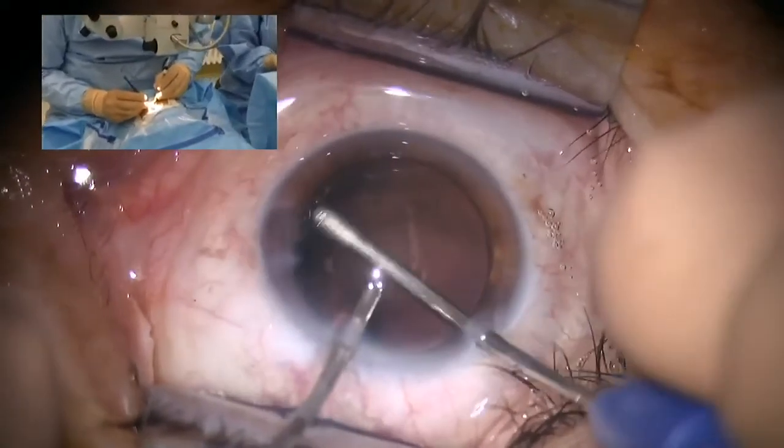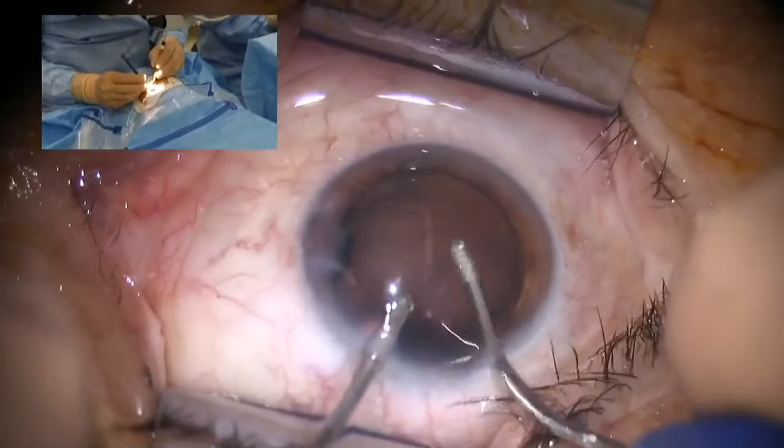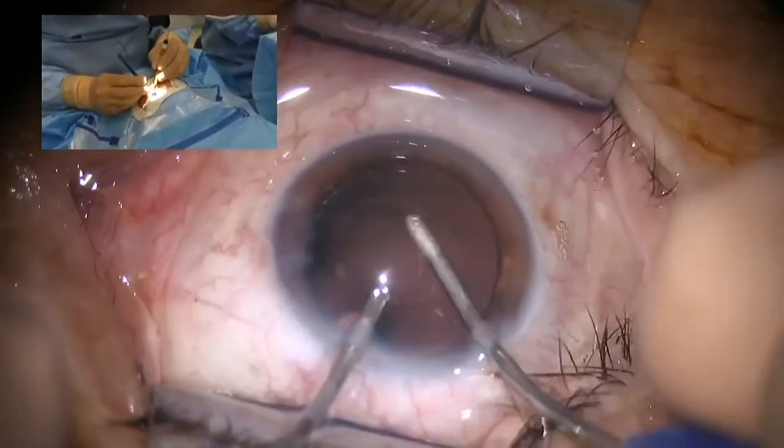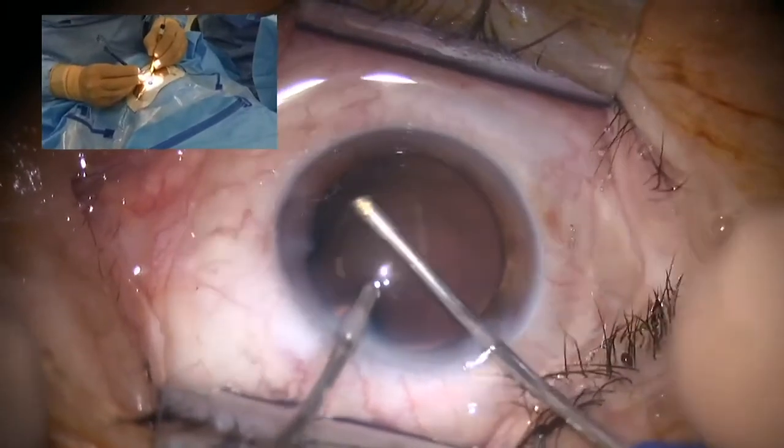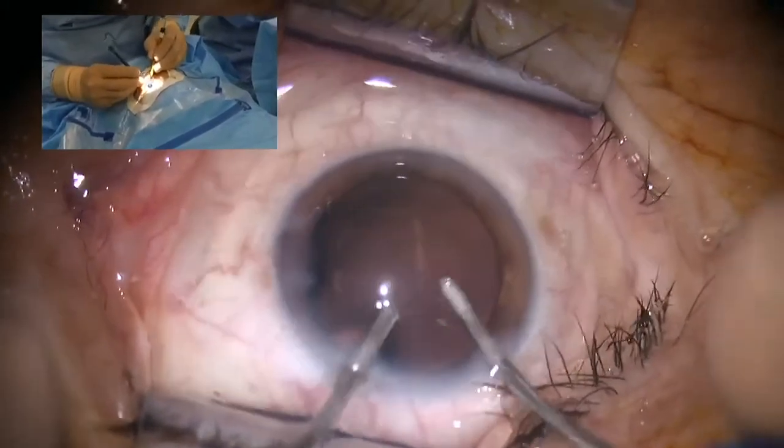Removal of the cortex and the fibers left in the capsular bag. There is a small part here as well.